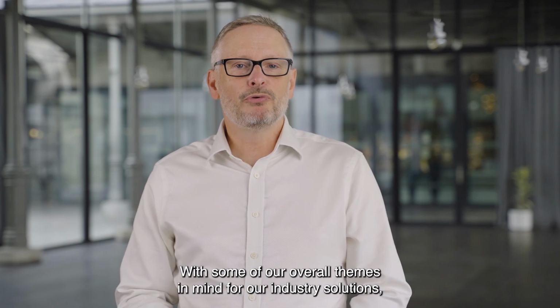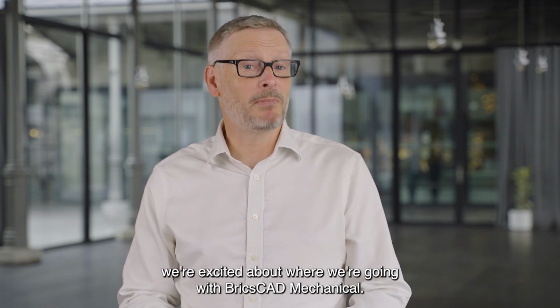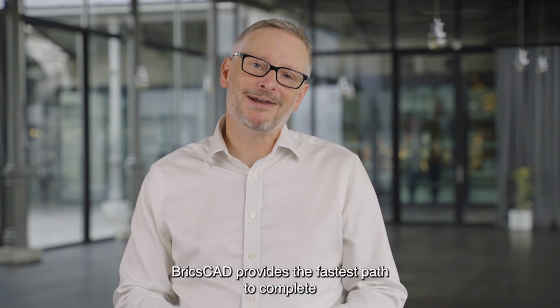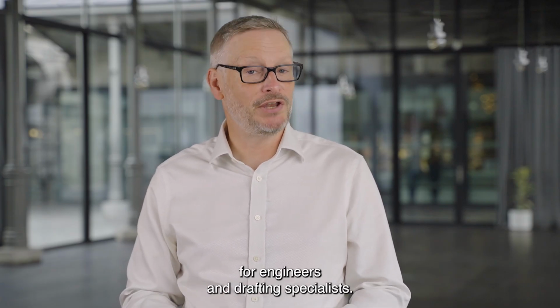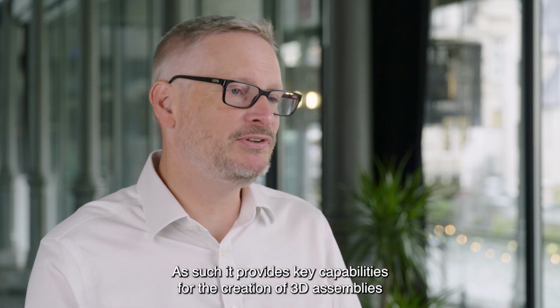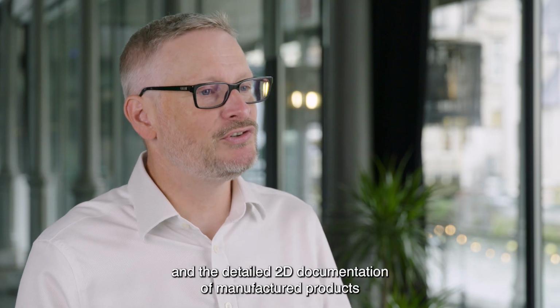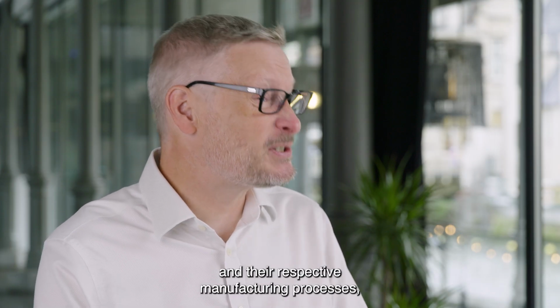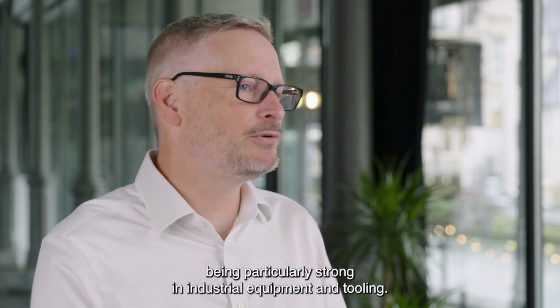With some of our overall themes in mind for our industry solutions, we're excited about where we're going with BricsCAD Mechanical. BricsCAD provides the fastest path to complete and accurate manufacturing production materials for engineers and drafting specialists. As such, it provides key capabilities for the creation of 3D assemblies and the detailed 2D documentation of manufactured products and their respective manufacturing processes, being particularly strong in industrial equipment and tooling.